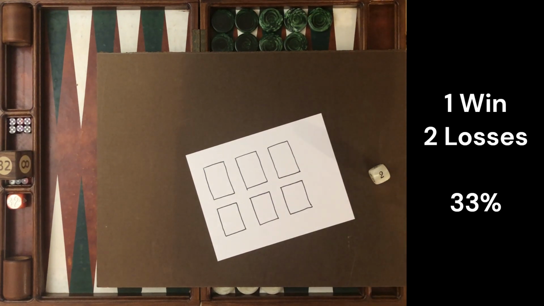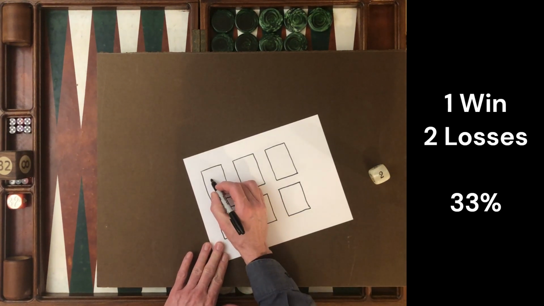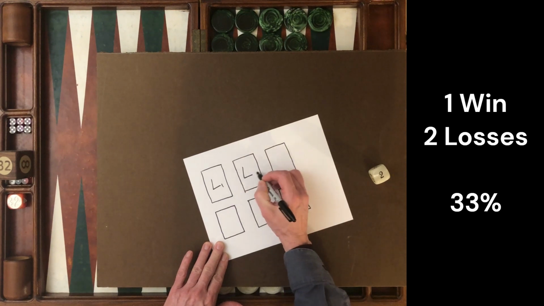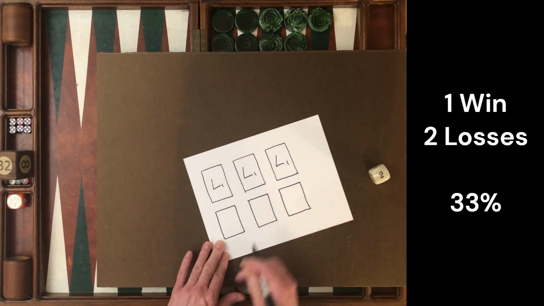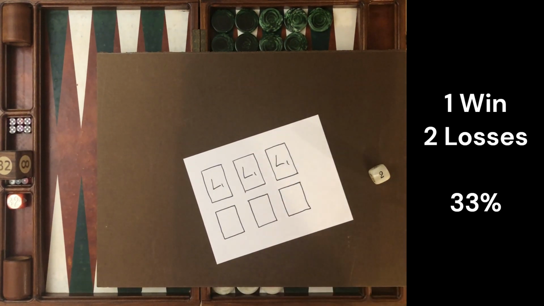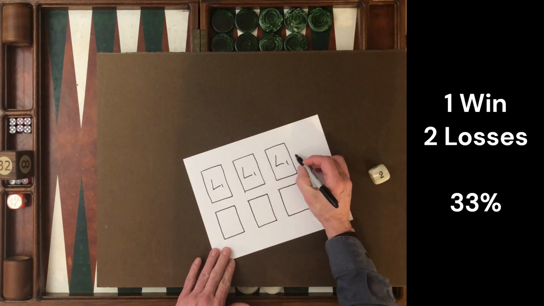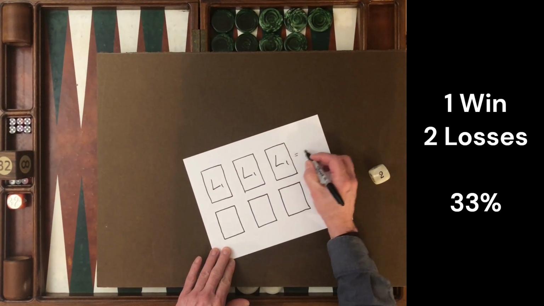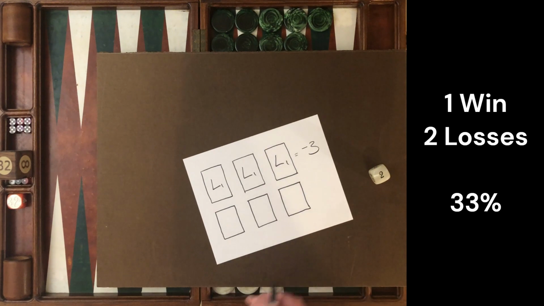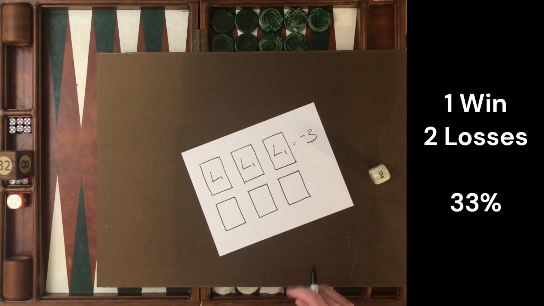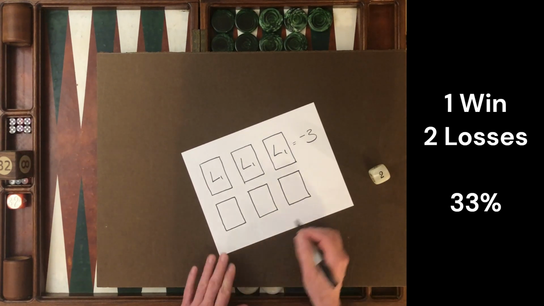We're going to minimize our losses by just dropping. So we drop the first one, drop the second one, drop the third one, losing 1 point on each of those games. Lose, lose, lose. We lost 3 points. But we're curious. We want to see what happens when we win 1 out of 3 times.